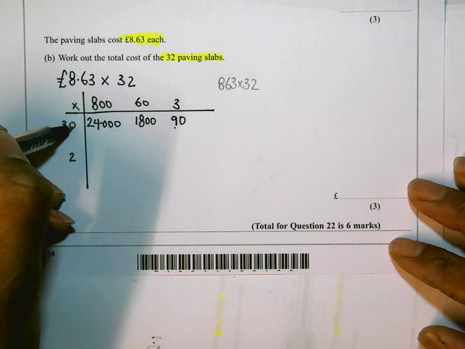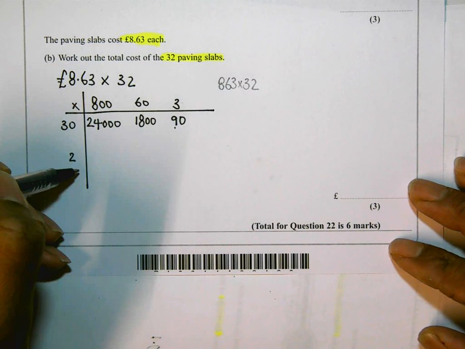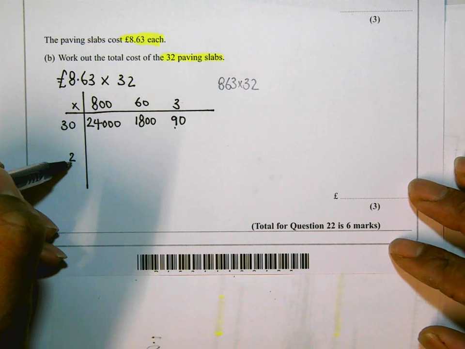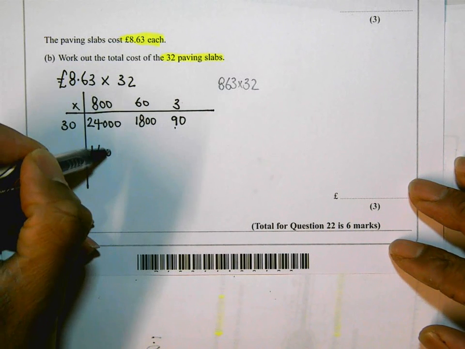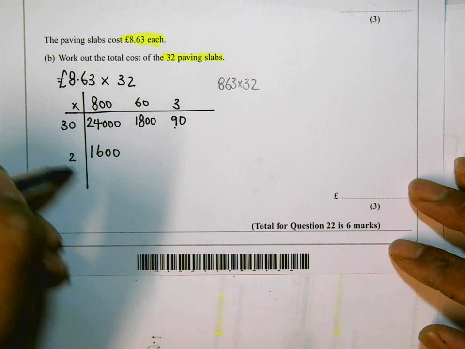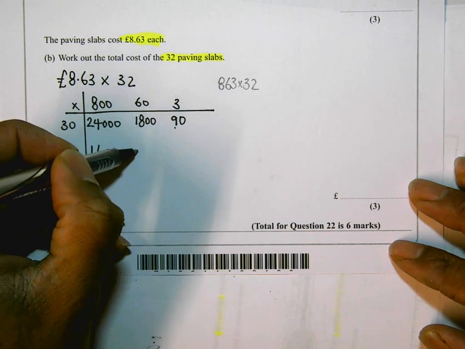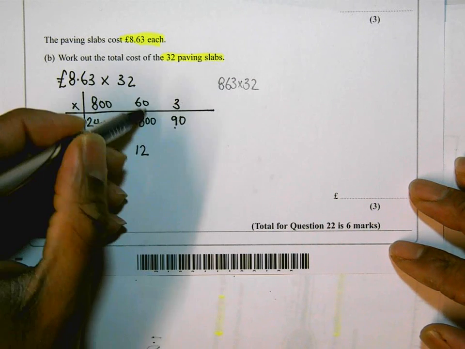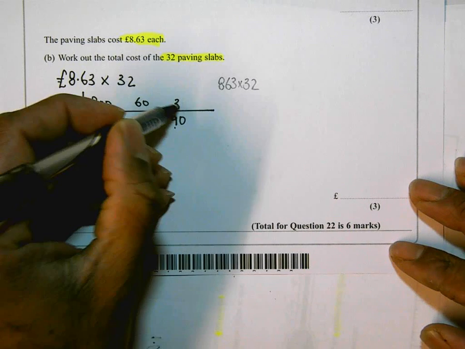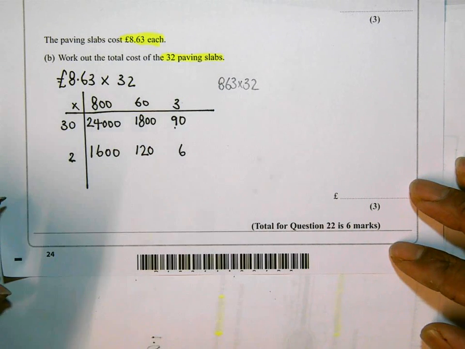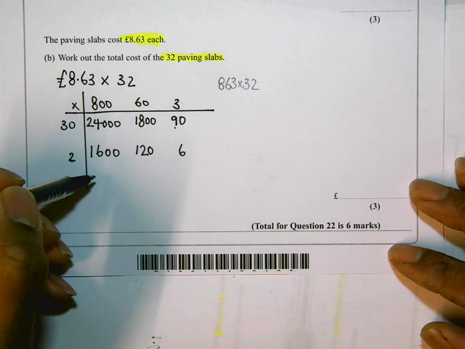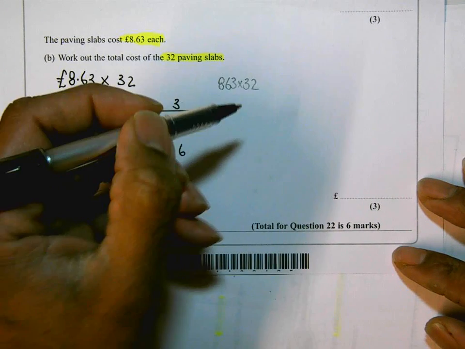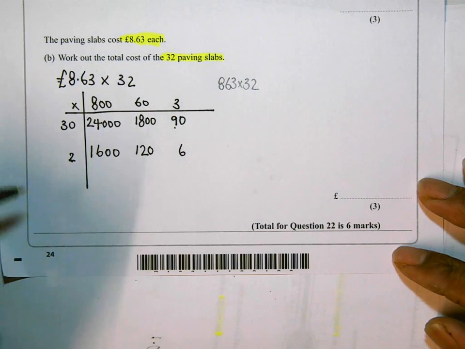Now I'm going to do the 2. 2 times 8 is 16, and there are 2 zeros with the 800 there, none with the 2. 2 times 6 is 12, and there's just 1 0 there, and 2 times 3 is 6. Now, all I need to do is to add all 3 of these numbers here. Now, you could go off to one side and do an addition, a long addition, or you could work your way systematically through all of these.